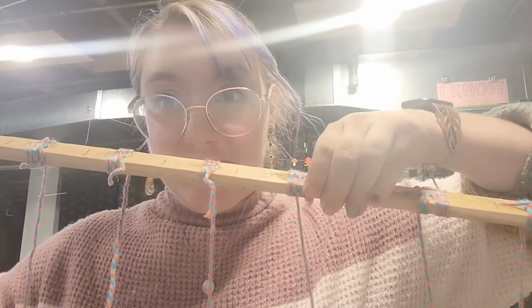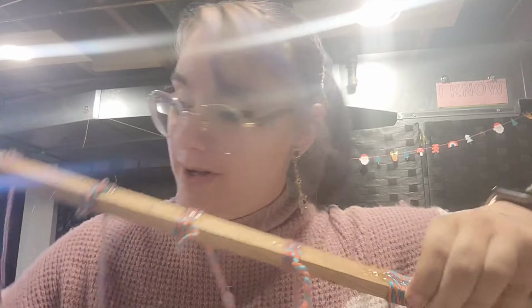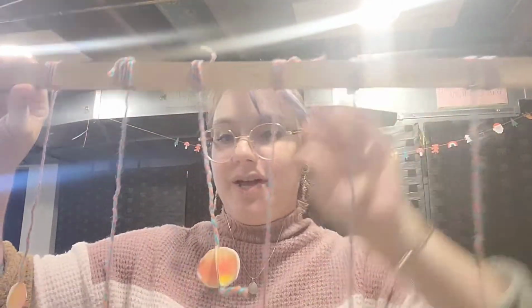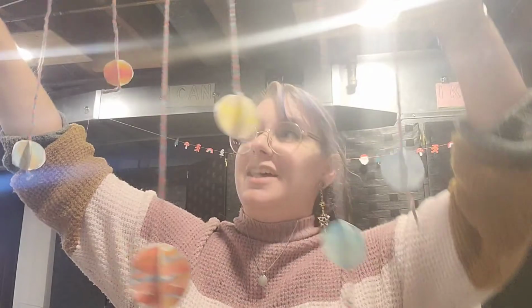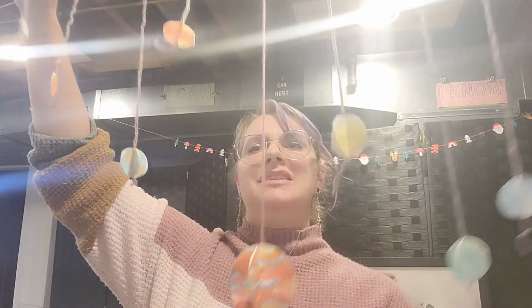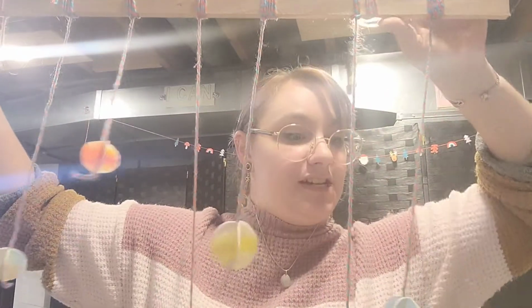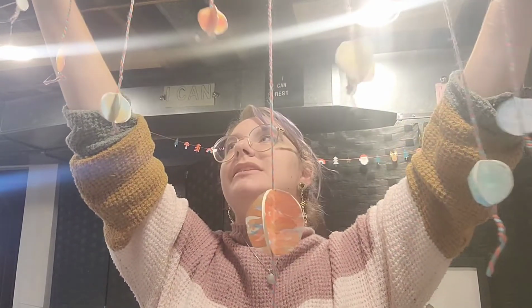Alright, so we've got them all on, wrapped, and put a dollop of hot glue on each one just to secure it. You don't have to, but I rather like it. So here it is. It's almost completely finished. You'll notice that they're mostly just evenly spaced. I didn't go fully realistic and set them any particular distance. I wanted this part of it to be a little bit more decorative.